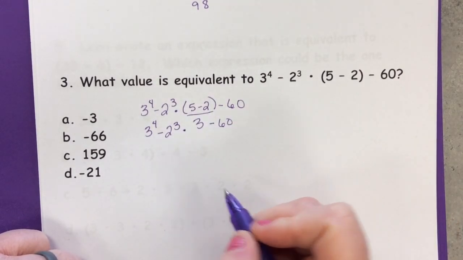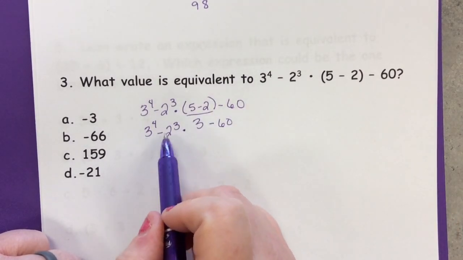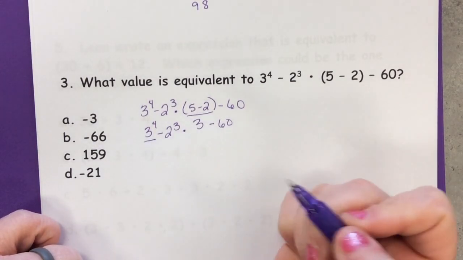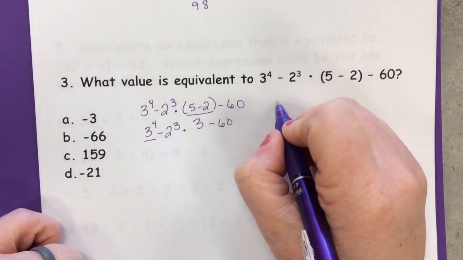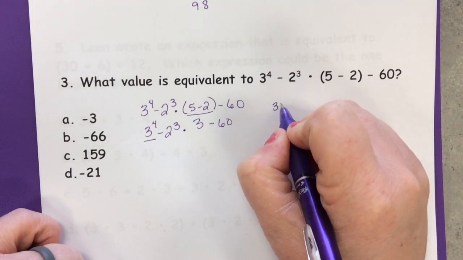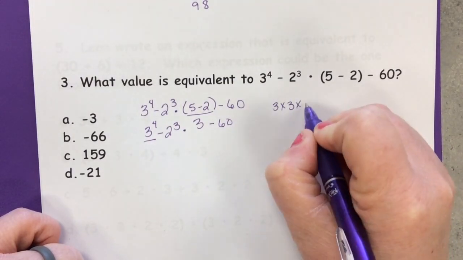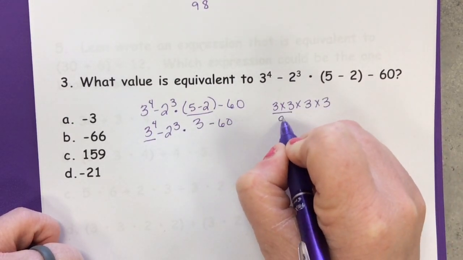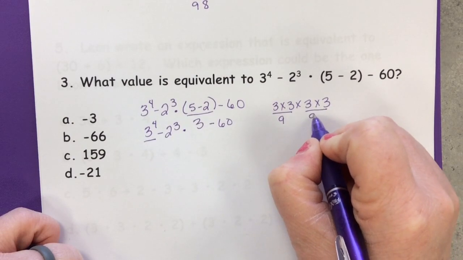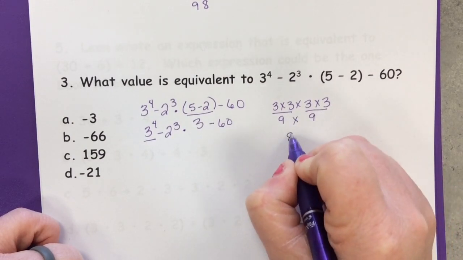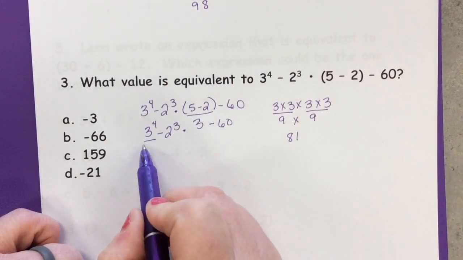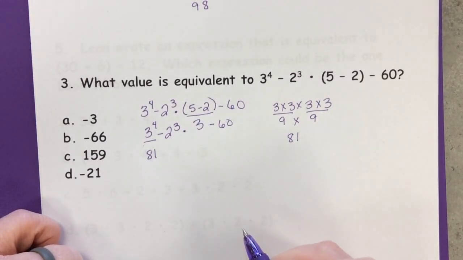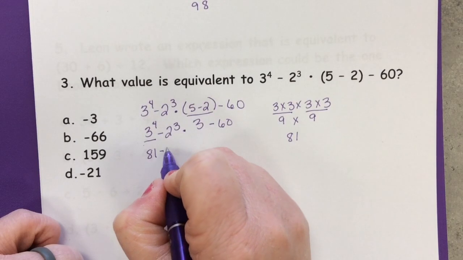Okay, now I have exponents. I have 2 different pairs of exponents. Okay, so I'm going to do one at a time. 3 to the 4th power. I'm going to go right over here to the side, and that means 3 times 3 times 3 times 3. Well, 3 times 3 is 9, and 3 times 3 is 9, so 9 times 9 is 81. So 3 to the 4th power is going to be 81. Now I simplified one step, and I'm going to rewrite everything else.